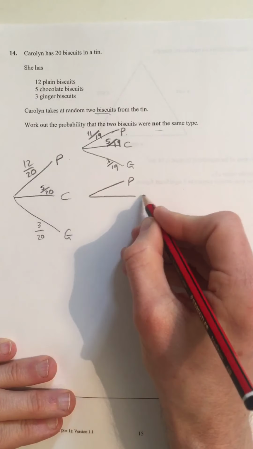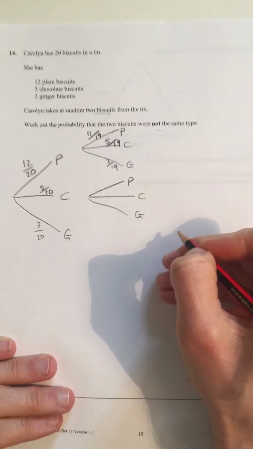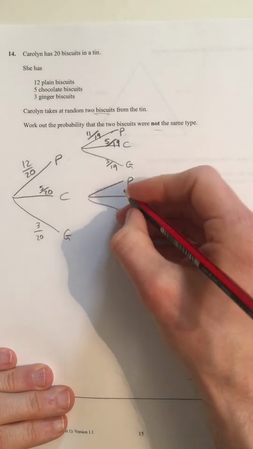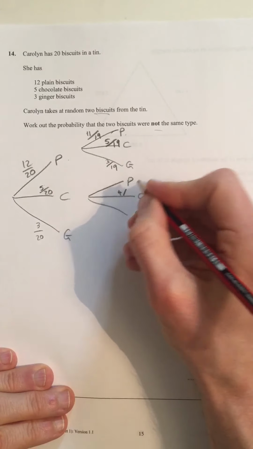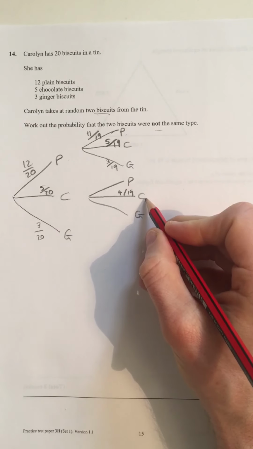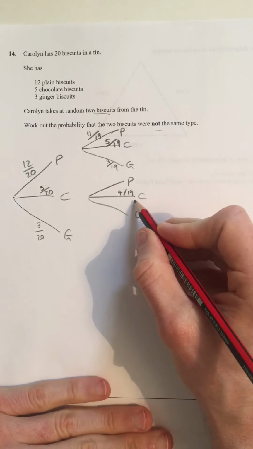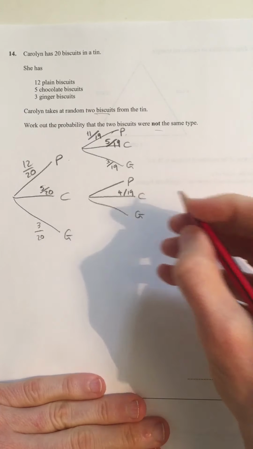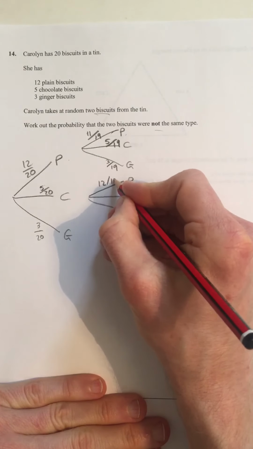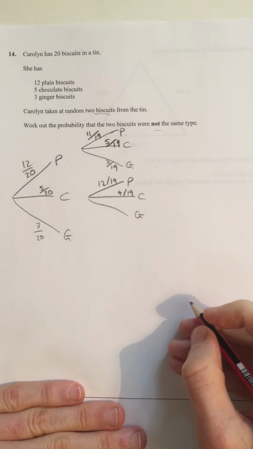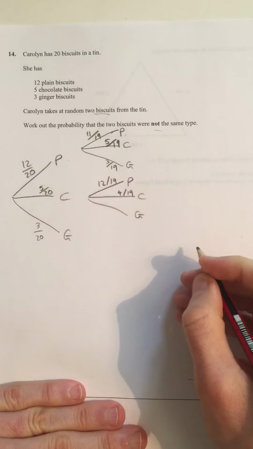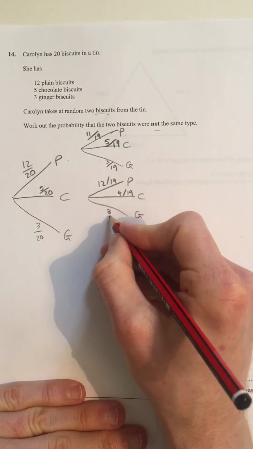We can repeat that process if she took a chocolate out the first time, so it could be plain, chocolate, ginger. So given that she took a chocolate out the first time, there's only 4 chocolate left now out of 19. So the probability of the second biscuit being chocolate as well is only 4 out of 19. Plain, there would still be 12 plain left. Remember, there were 12 of plain at the beginning, and she took a chocolate out the first time, so that means there's still 12 plain left. And ginger would be 3 out of 19.